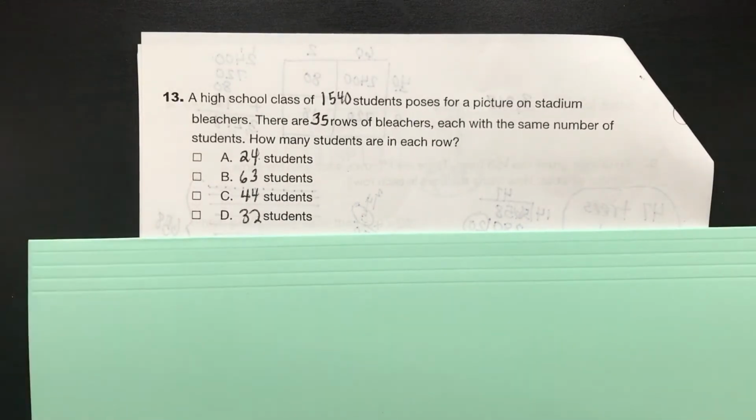A high school class of 1,540 students poses for a picture on stadium bleachers. There are 35 rows of bleachers, each with the same number of students. How many students are in each row? So we need to do division again.